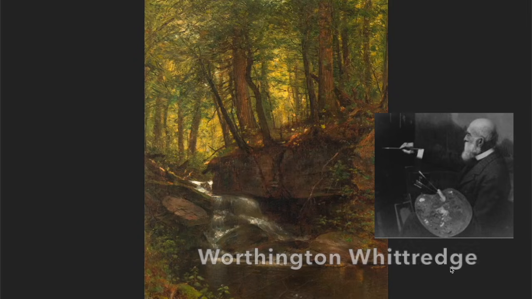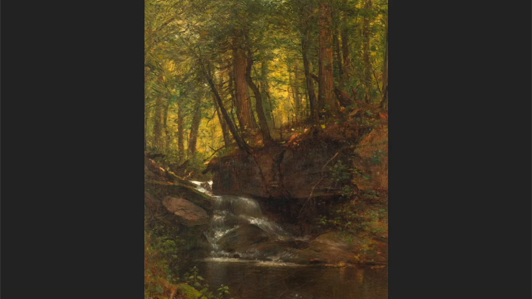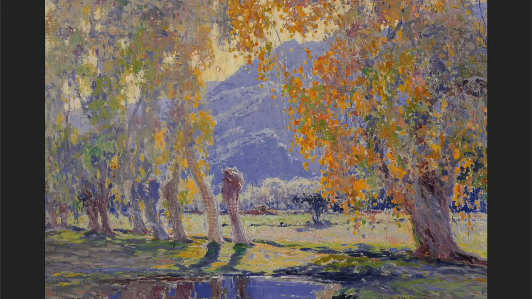This is a painting by Worthington Whittredge. He was a Hudson River School painter, mid to late 1800s. Now this painting's a lot thinner. Colors are a bit more naturalistic. John Frost here really pushed the color. He pushed the color temperature mainly is what he pushed to suggest the sunlight and the backlighting.